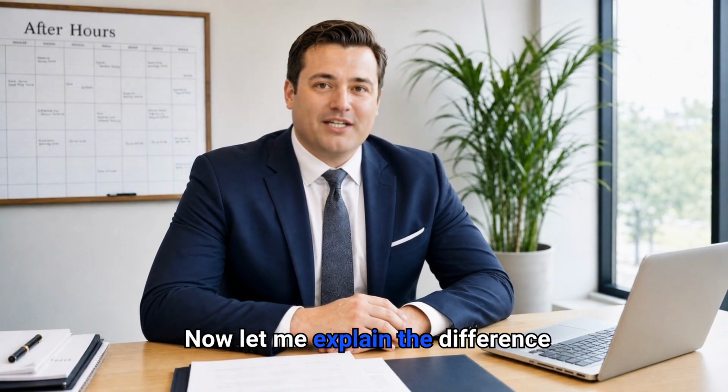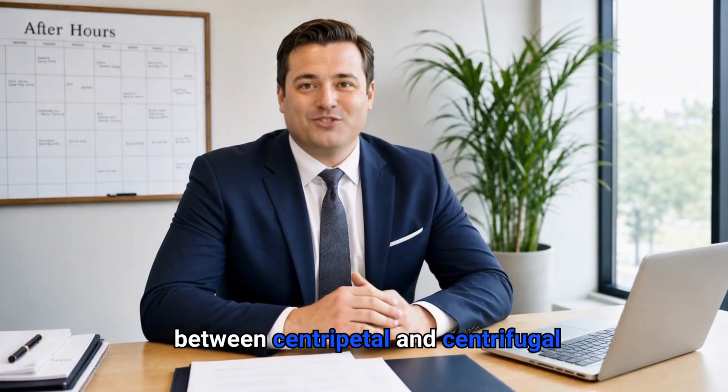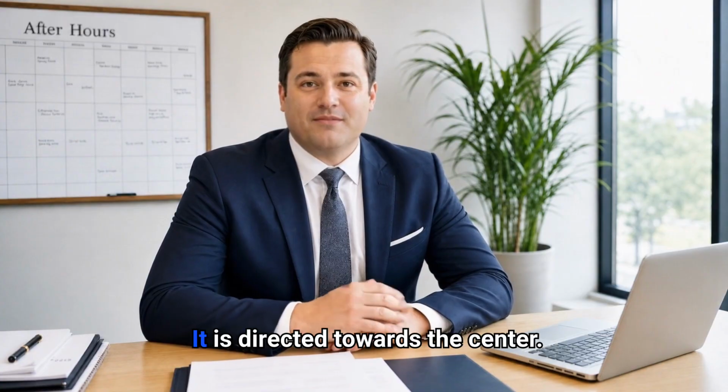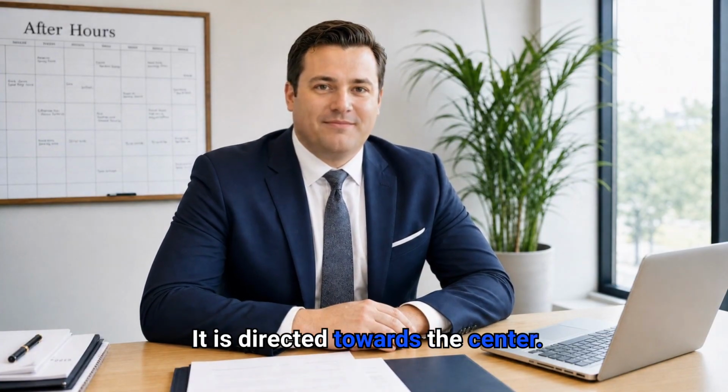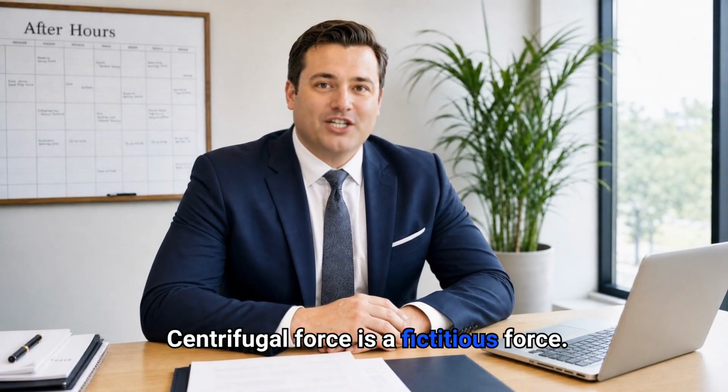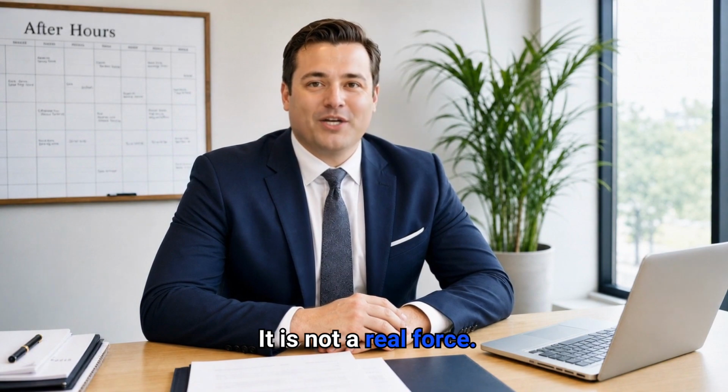Now let me explain the difference between centripetal and centrifugal force. Centripetal force is the real force. It is directed towards the center. It is required for circular motion. Centrifugal force is a fictitious force. It is not a real force.